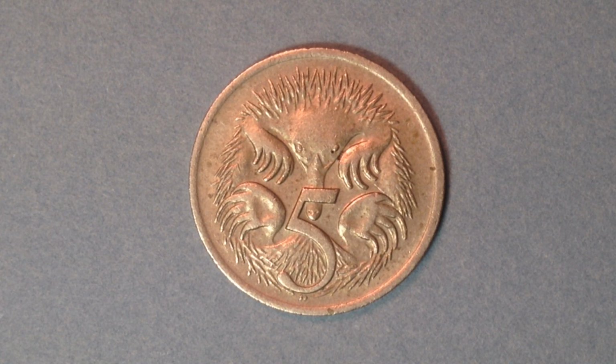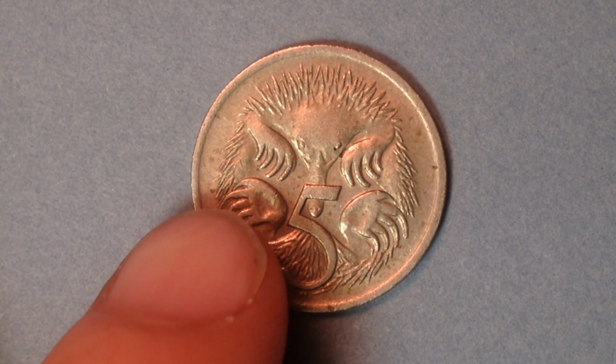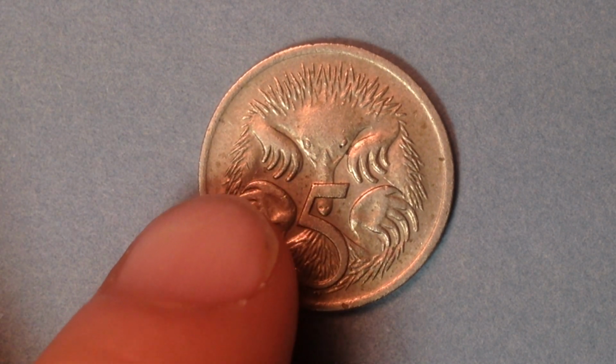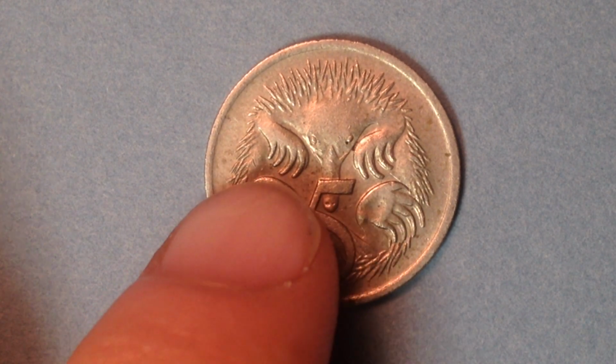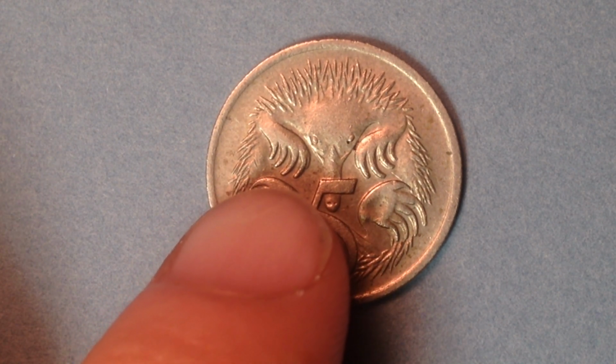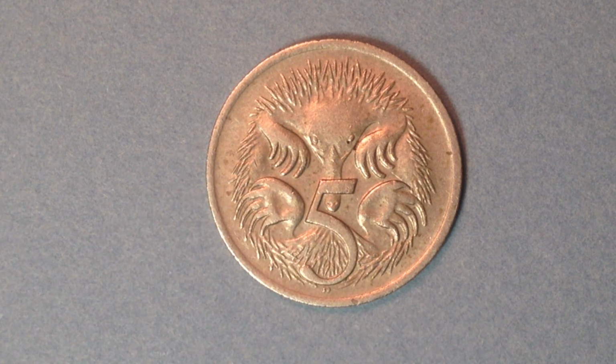Now there are a couple different varieties out there that have to do with the formation of the fingers that you see right there. There are some where the fingers are pointed, and then there are some where they're more rounded off. As far as the mintages go, this one has even less than the 2-cent coin we were looking at earlier. The mintage for 1981, which was one of the higher years in the previous coin, is just 62 million for this one.